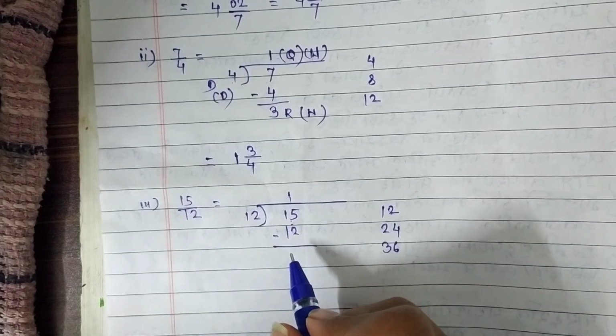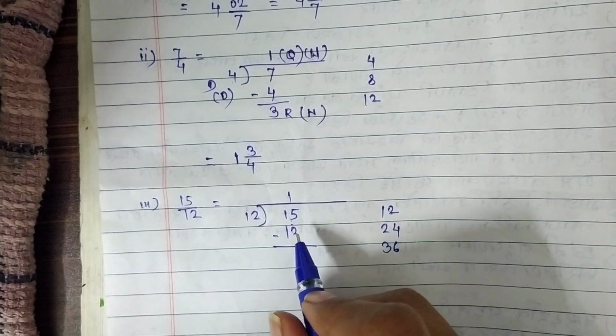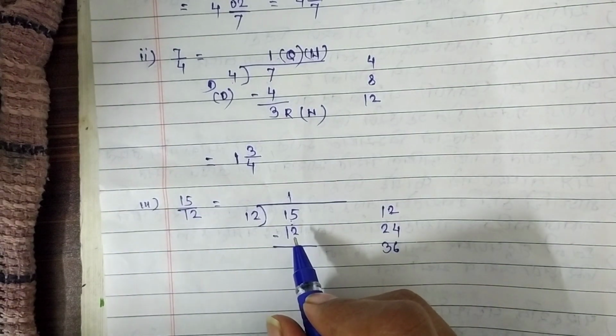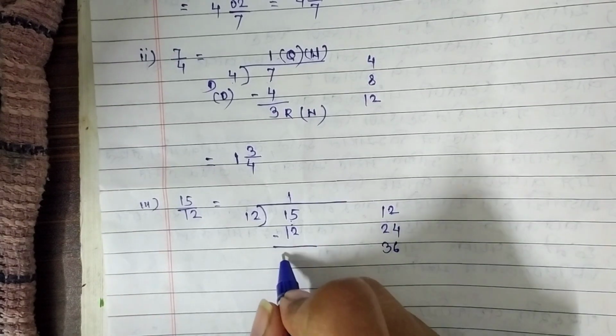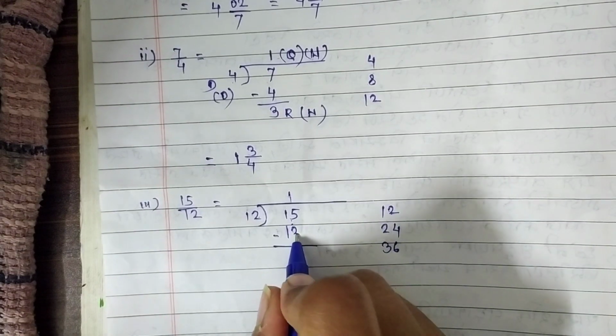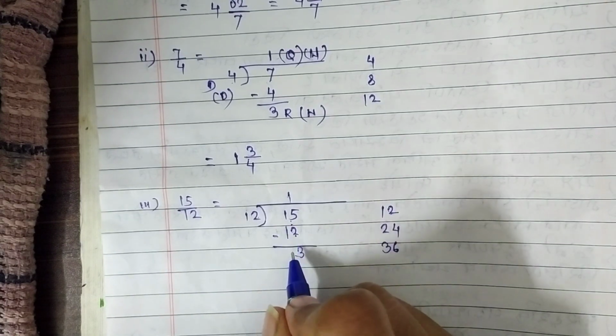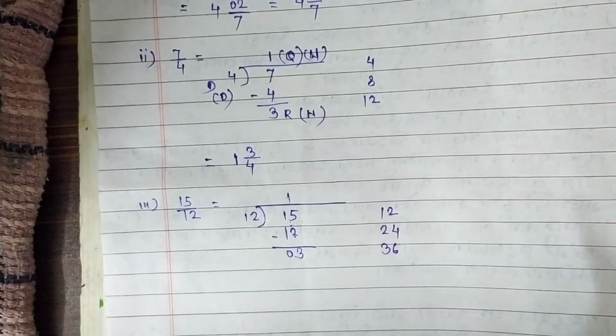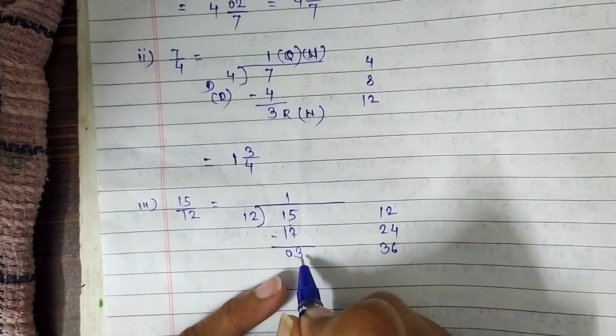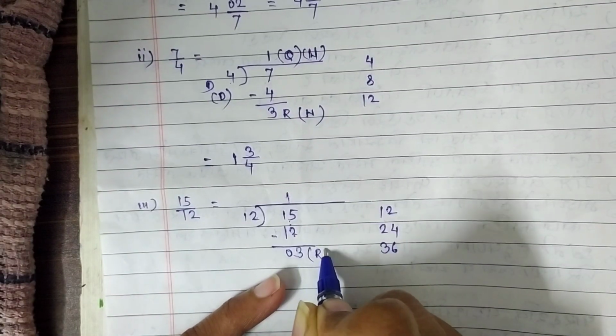While subtracting 12 from 15, we get the answer: 5 minus 2 is 3, and 1 minus 1 is 0. 3 is our remainder.